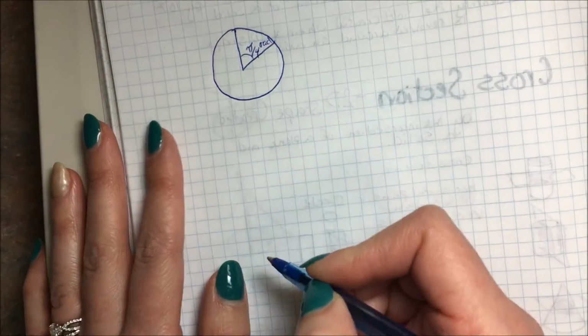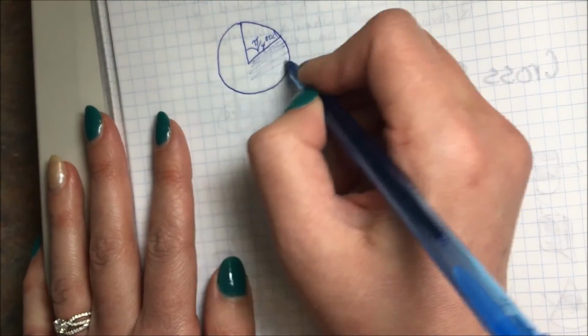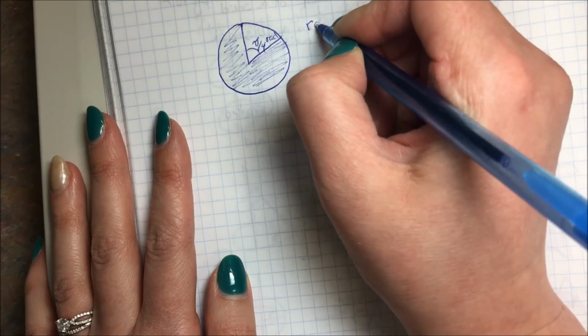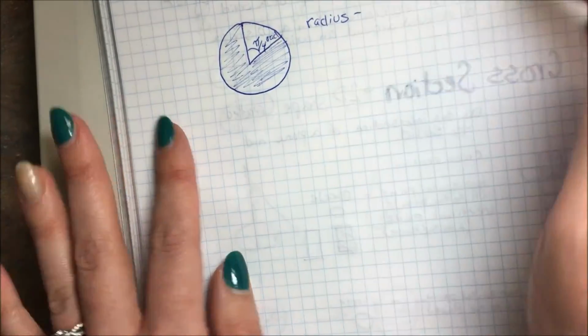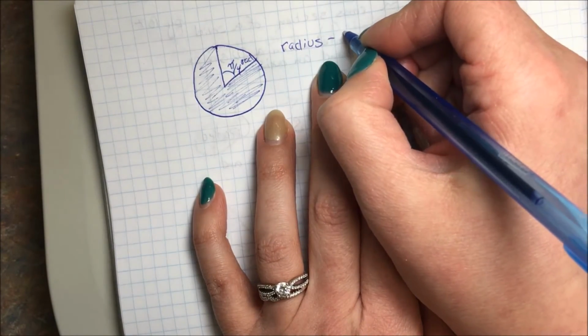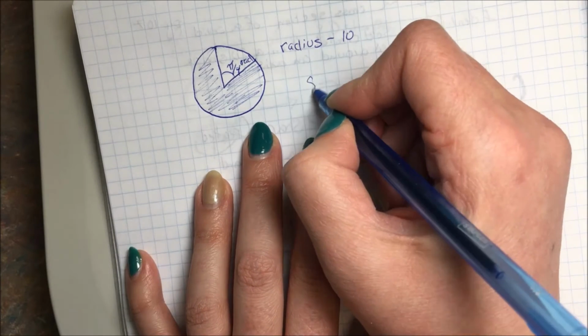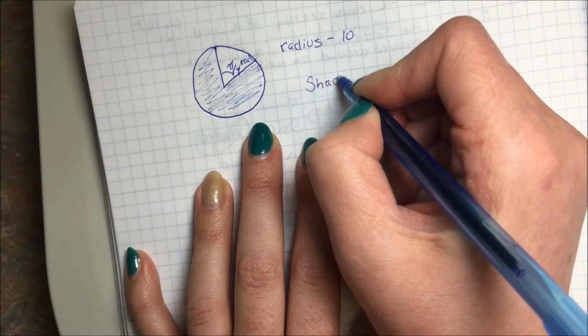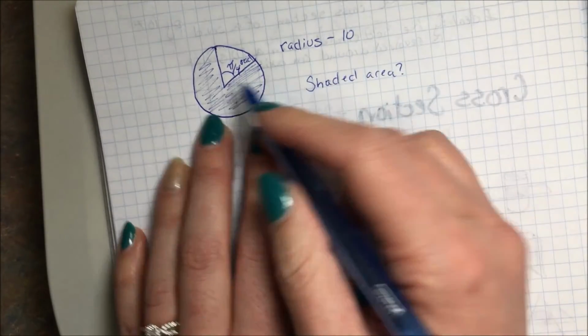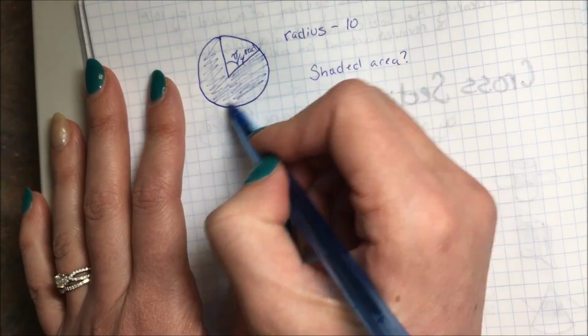They might tell you that that angle is pi over 4 radians. And they will tell you that the radius, remember radius and radians are different, okay, that the radius is 10. They'll ask you, what is the area of the shaded space, or the shaded area?